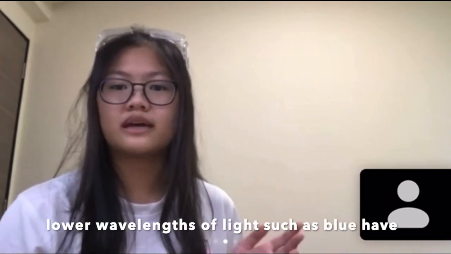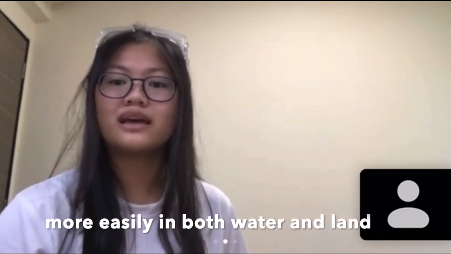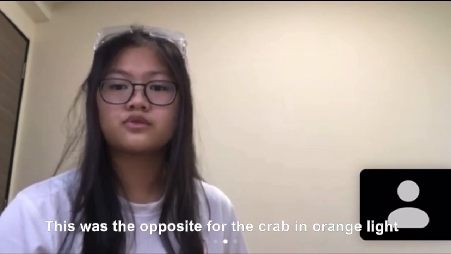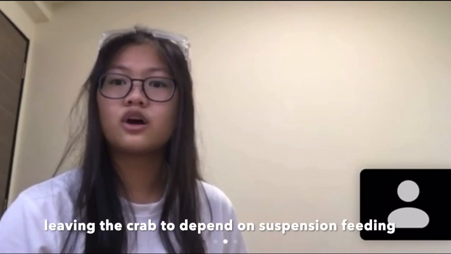Lower wavelengths of light such as blue have a higher frequency, which results in the crabs detecting food particles more easily in both water and land. This was the opposite for the crab in orange light, as orange light has a longer wavelength, leaving the crab to depend on suspension feeding.